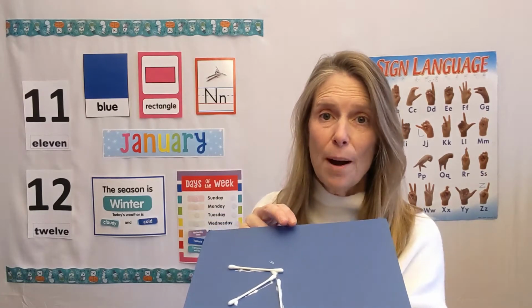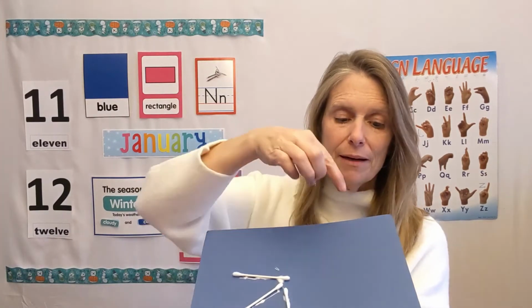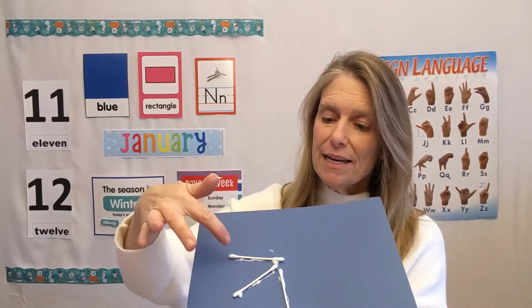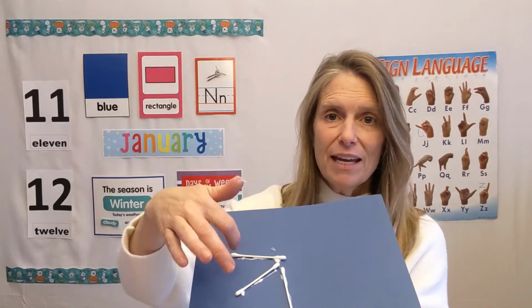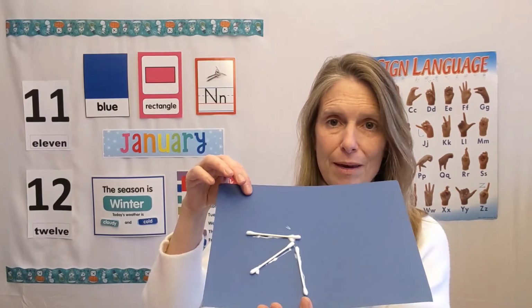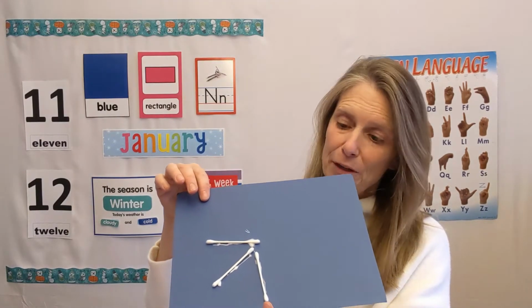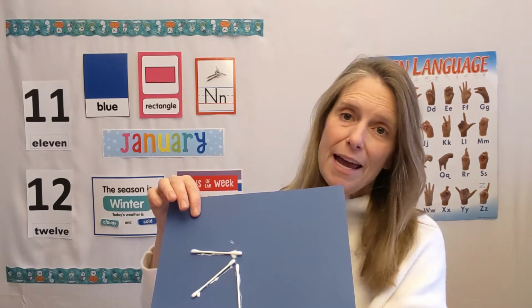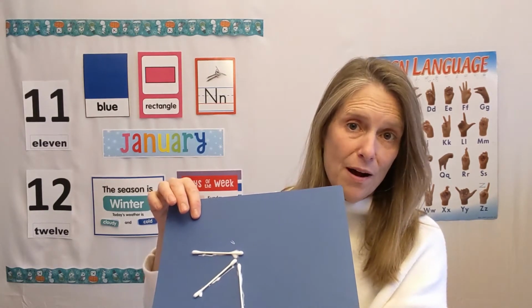And I can do more than one snowflake on my paper. I can make another one here. I can make another one there. I can make as many as I want. Like I said, I can break my Q-tip in half, and then I can have smaller parts of my snowflake coming out. I'm going to stop there, but you guys can keep going and make beautiful snowflakes out of Q-tips and whatever color paper that you want.